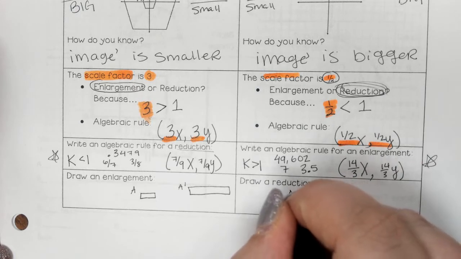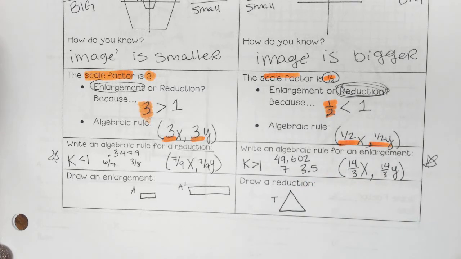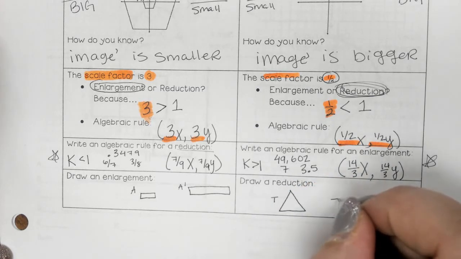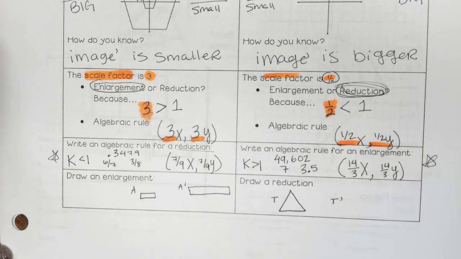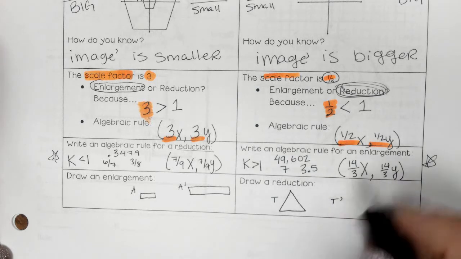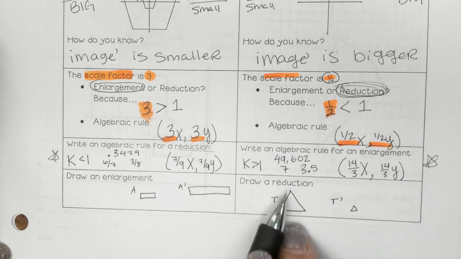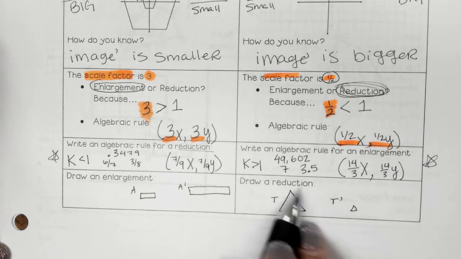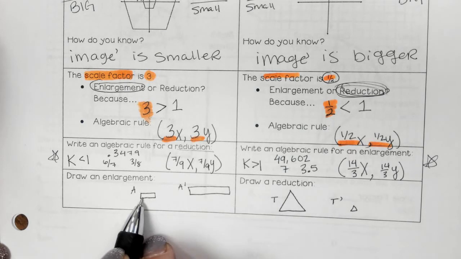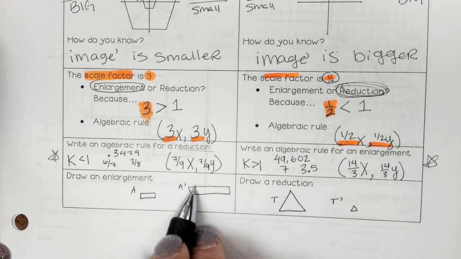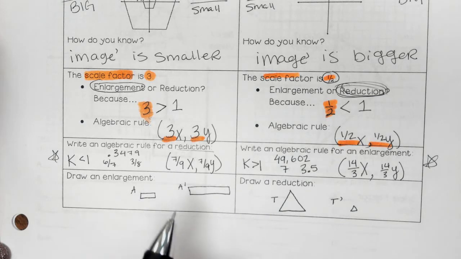I'll call that T. The image, T prime, has to be smaller than what we started with. The triangle gets smaller in the image, so this is a reduction. The rectangle got bigger in the image, so that was an enlargement.